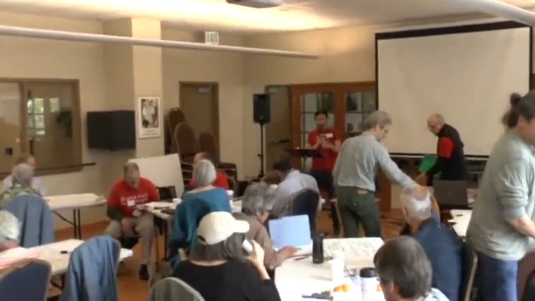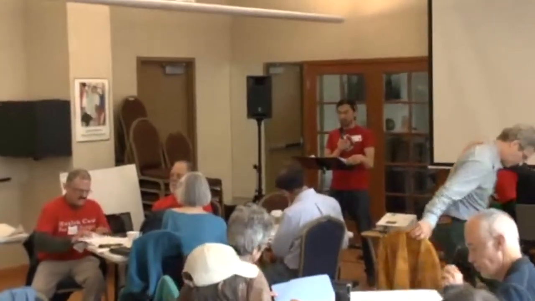Find in your packets, I think it's towards the back, there are 3 pages that should have been stapled together, but the first page of that, the title is Strategic Advocacy, Narrative Framing and Audiences. And there should be 3 pages together, and the final page of that, the 3rd page, has the graphic that's called Spectrum of Allies and Opponents. So I'm going to be going over these pages together.